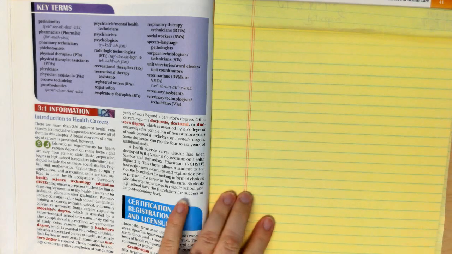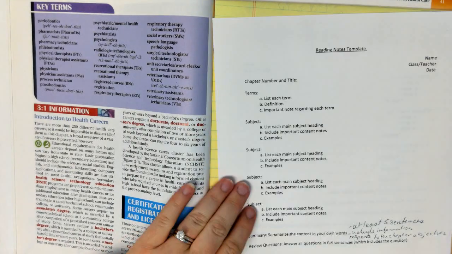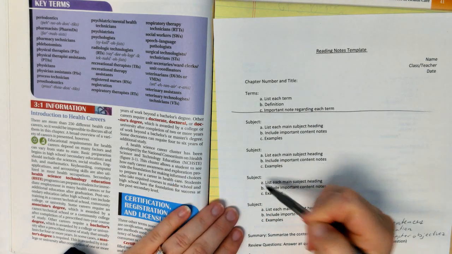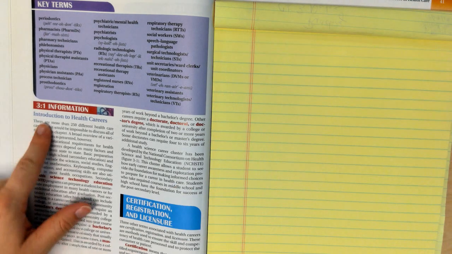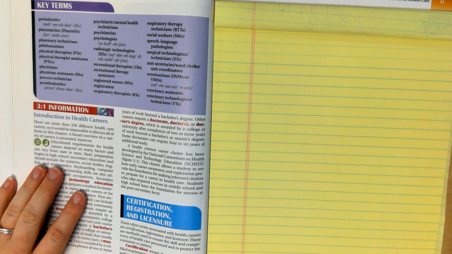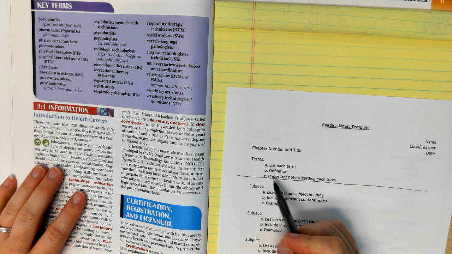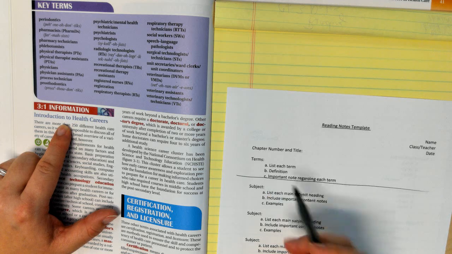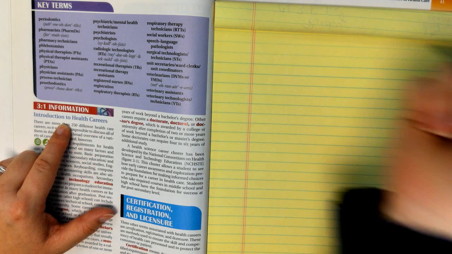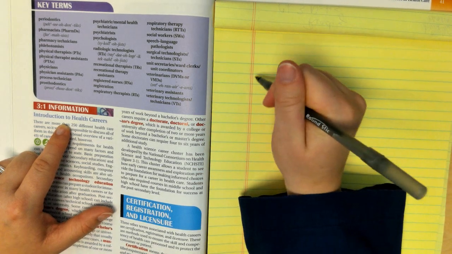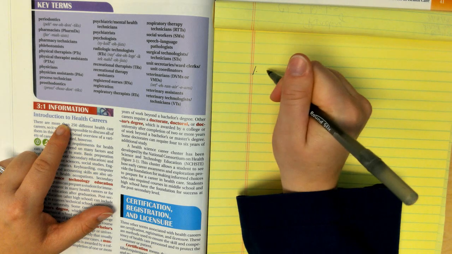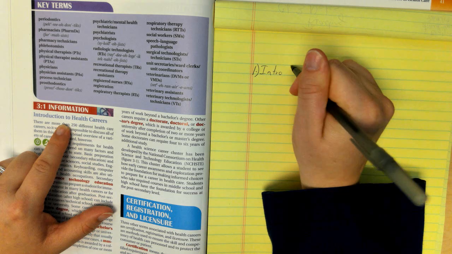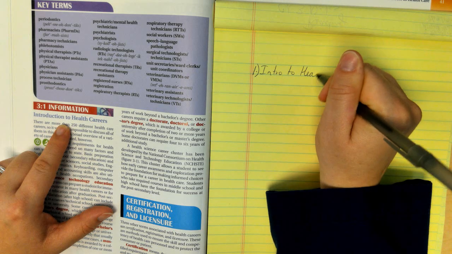Now, this next part, so we have terms. We already got done with that. So now we have subjects. This goes into the actual outline. So you're going to read, and remember how I said anything in blue is probably going to be a subject in this book? Now, we're going to put number 1. All right, intro to health careers.